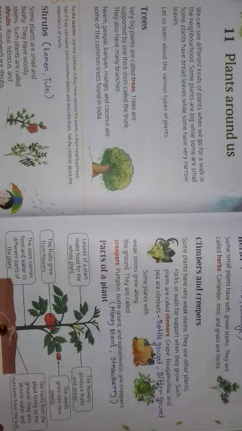The roots hold the plant firmly. These are the roots, they grow below the ground, and the roots hold the plant very strongly. The plant firmly means strongly to the ground. They also absorb water and nutrients from the soil. Nutrients means here very important things that a plant needs.